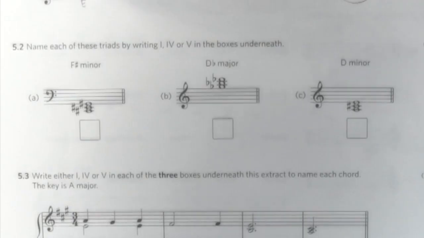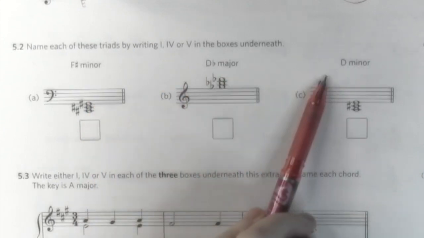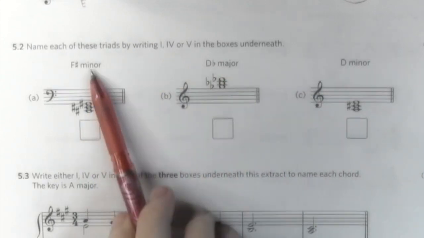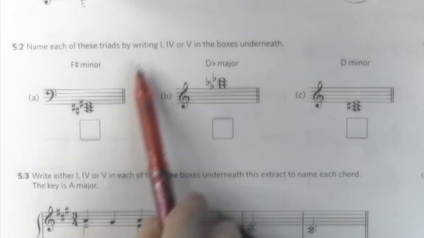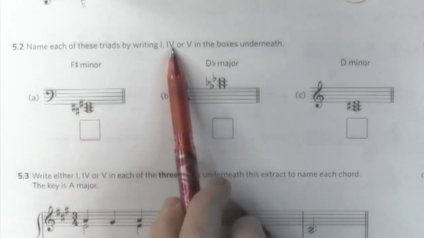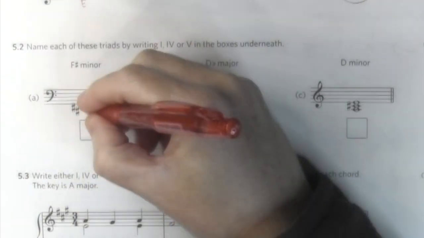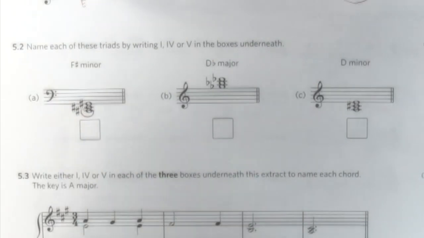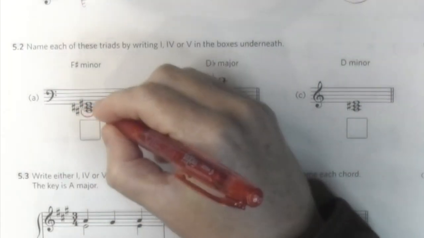In the second question, we need to name the chords for each key. So if we are in F sharp minor, what is this chord? Which degree? 1st, 4th or 5th? To answer this question, we need to look at this note. Name this note first. This is A sharp.